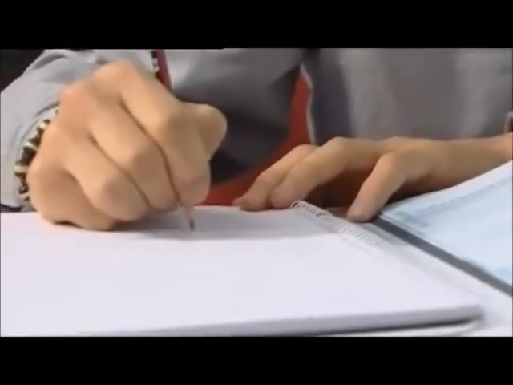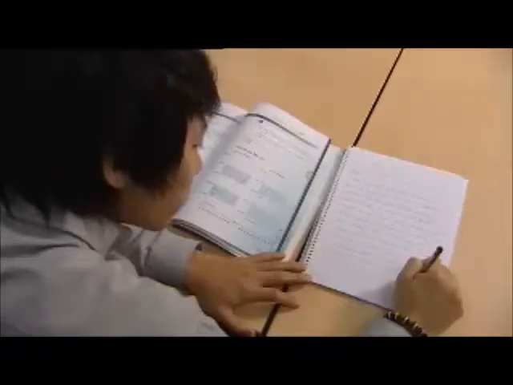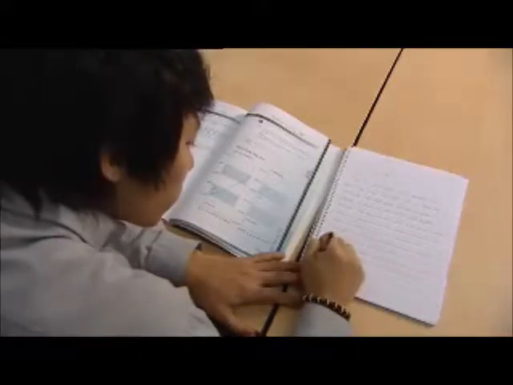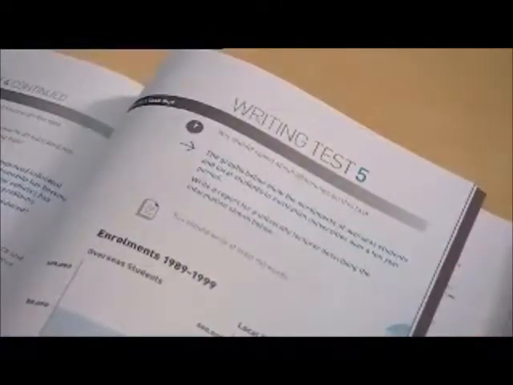In the academic test, Task 1 requires you to write a 150-word report. The general training test requires a letter. Task 2 requires you to write a discussion of at least 250 words.